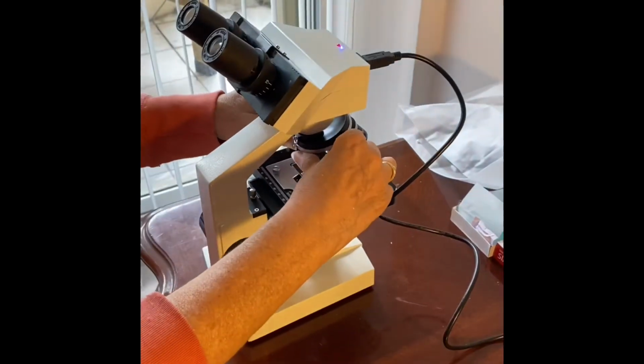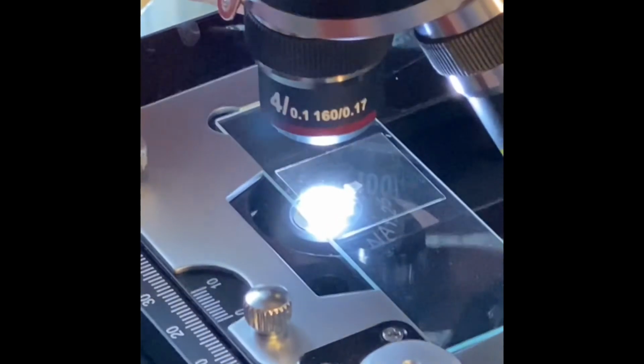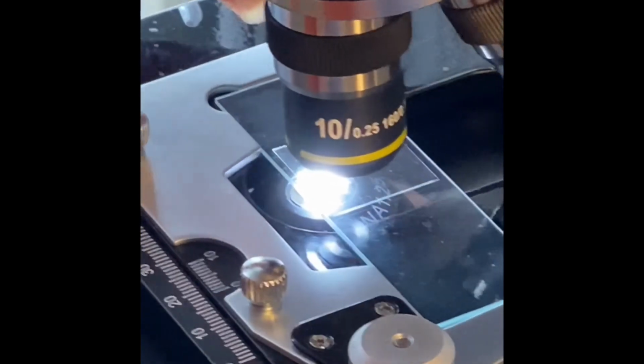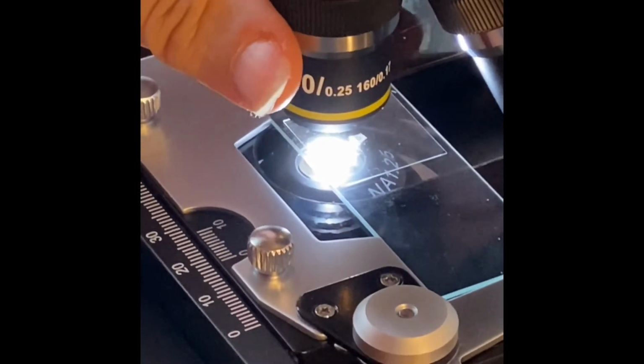Then as you move clockwise, the powers become higher and higher. The first objective, which is the shortest, has a total magnification of 4x. The second objective has a magnification of 10x.